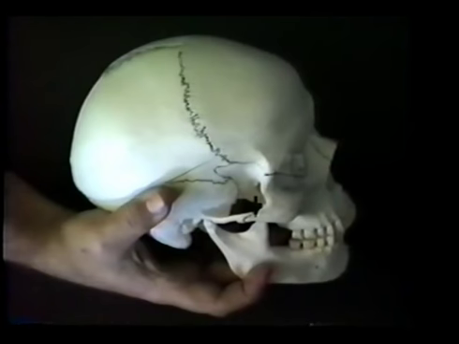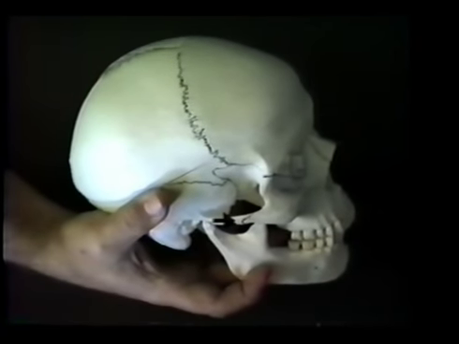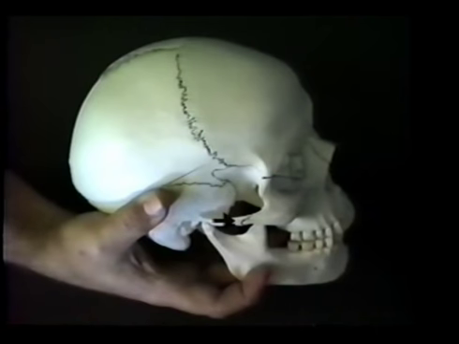The part of the zygomatic bone that extends back towards the temporal bone is called the temporal process of the zygomatic bone. You'll note now that the zygomatic bone has a temporal process, and the temporal bone has a zygomatic process.